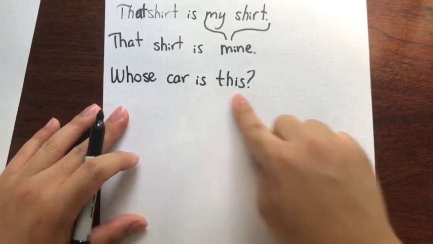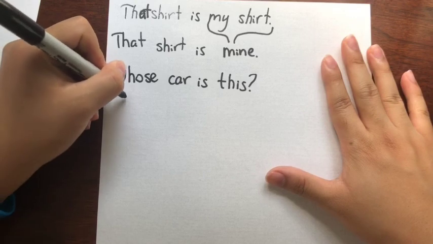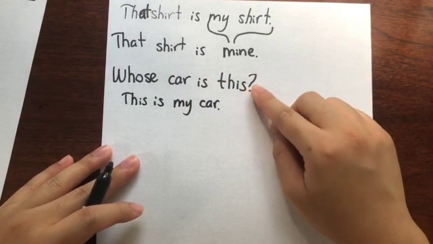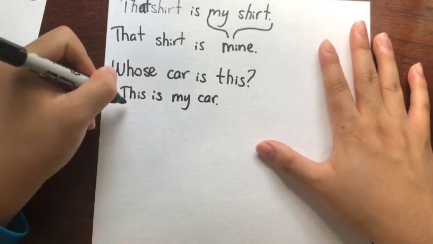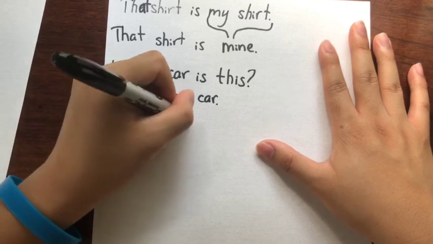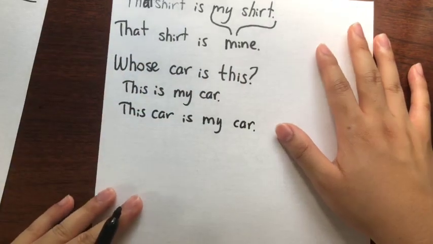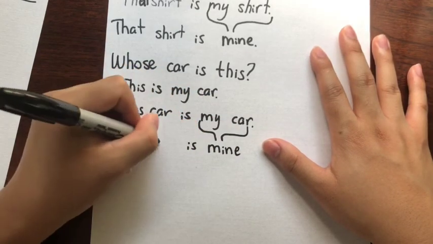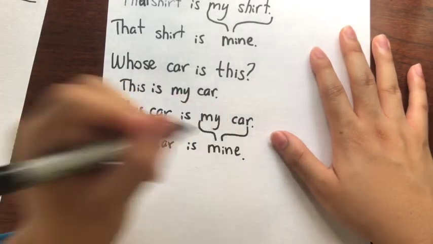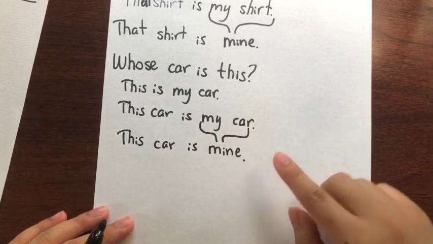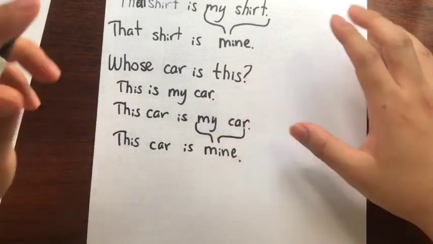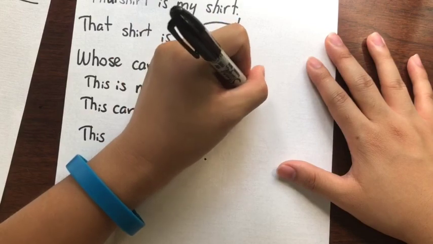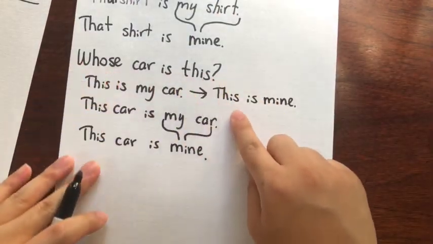So, if we have the question, whose car is this? We can say, this is my car. Or we can say, this car is my car. And then we can change my car to mine. This car is mine. Because the question already says car, we can change my car here to this is mine. Whose car is this? This is mine.